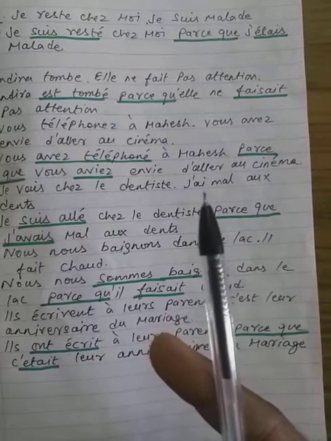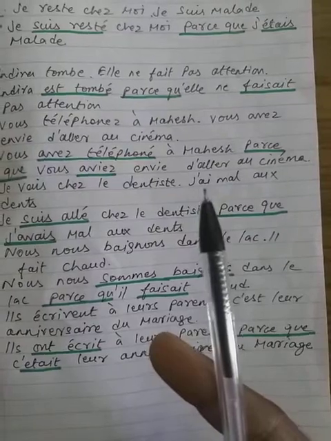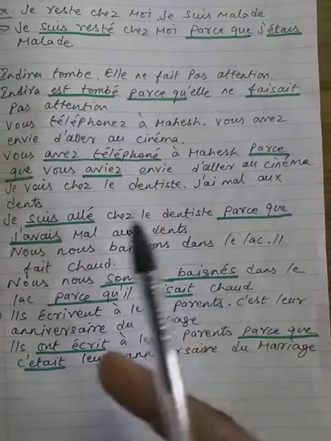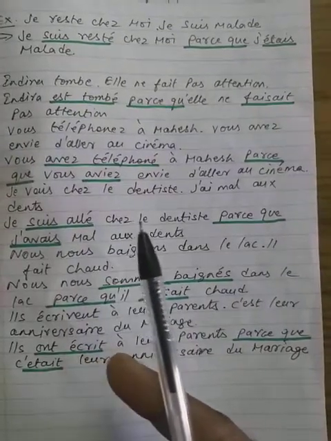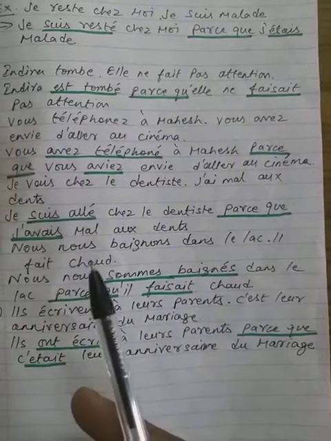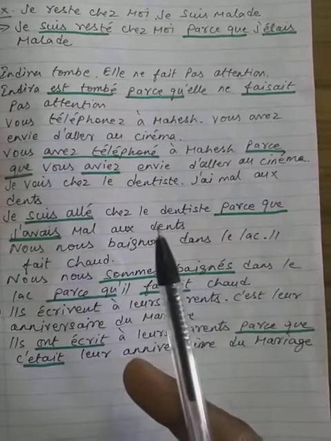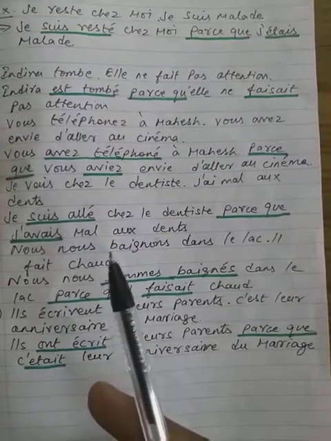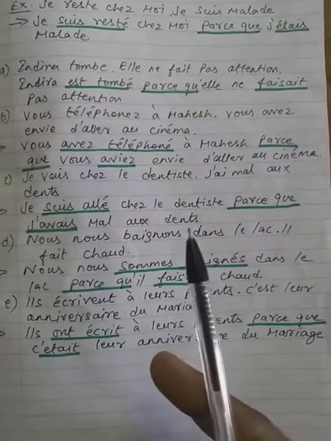What verb is used here? Avoir verb. So, you have to convert this verb into imperfect. Avoir verb, AVAIS. Je suis allé chez le dentiste parce que j'avais mal aux dents. I went to the doctor's place because I had toothache. J'avais mal aux dents.